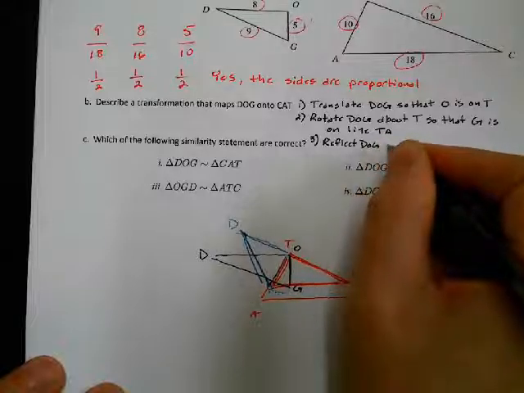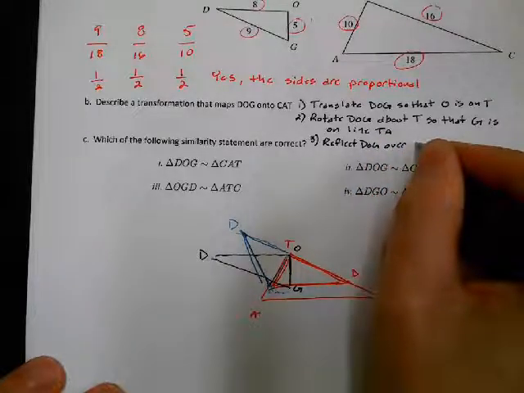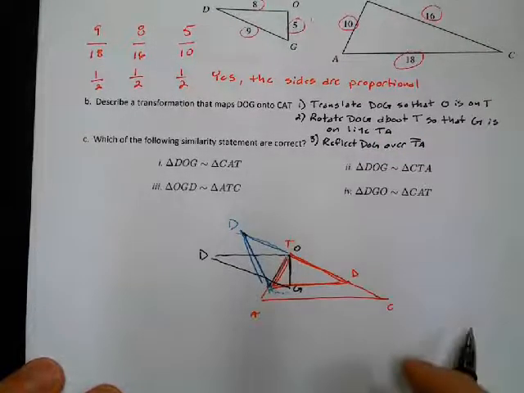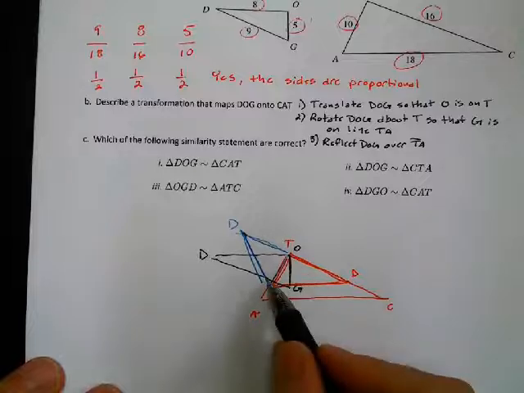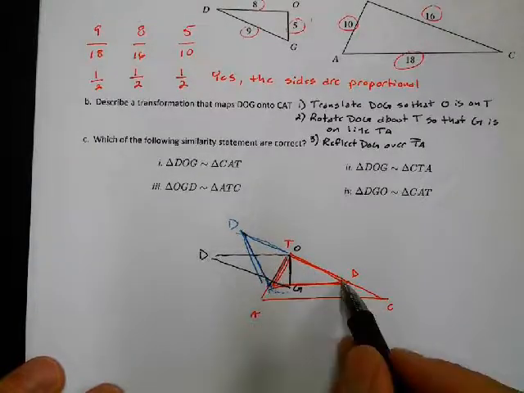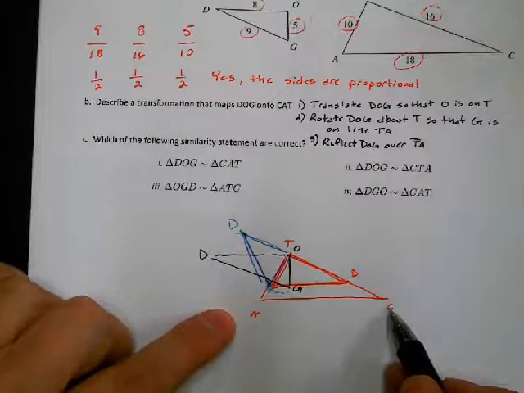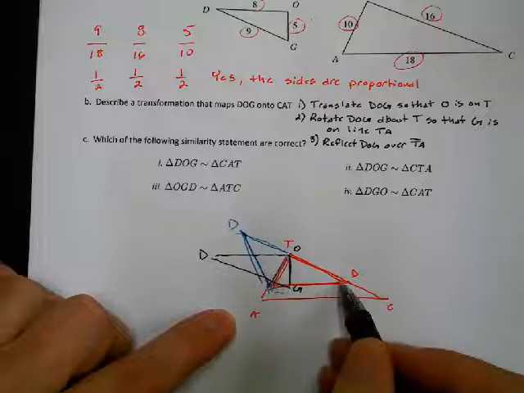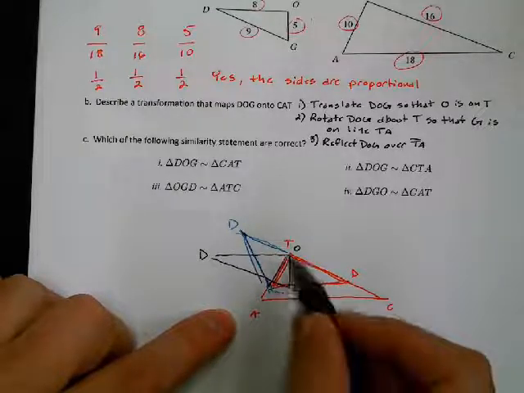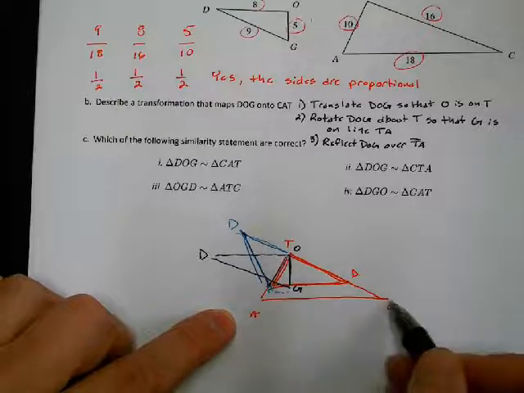And then my last step is I would need to dilate this one so that it actually takes up the same space. Because here I got dog up here, but it's not the same size. So I would need to double the size of dog, and T would be the center of my dilation. So it would spread out from here.